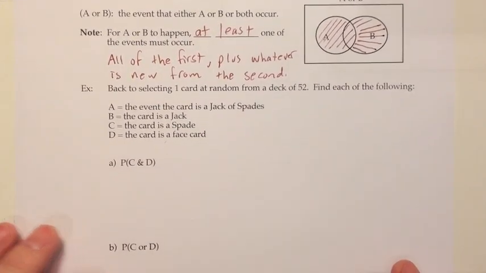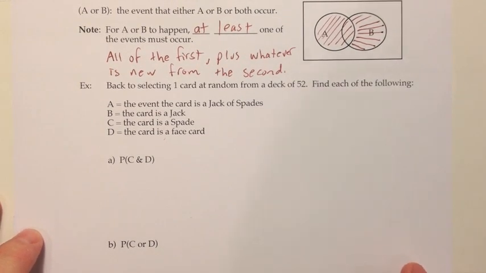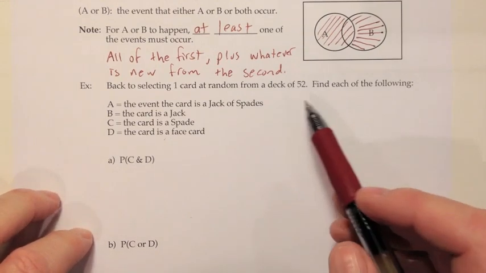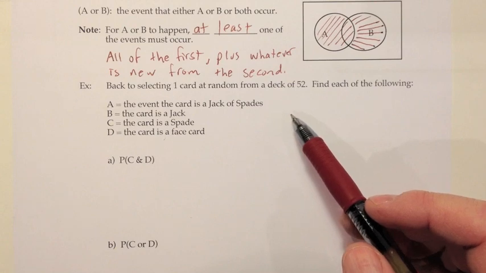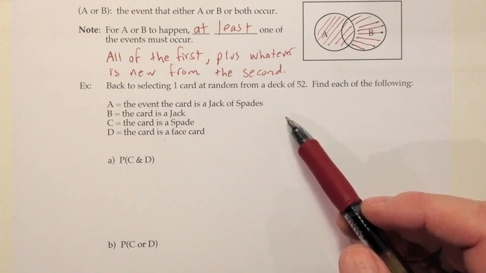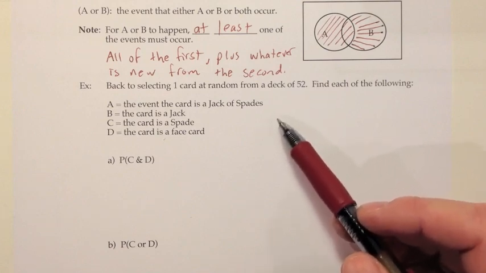And the example I'm going to use, kind of a common one to be used in a statistics class, would be drawing a card from a standard deck of 52 cards. So the tricky thing about using this example is some people play cards all the time. They're very familiar with it, like me and my poker habit. But some people don't play cards at all, and they don't know the deck at all.